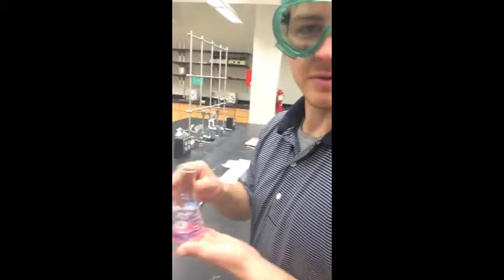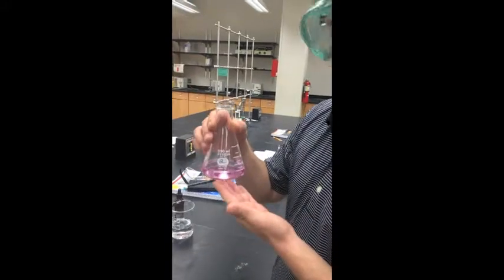Subtract the initial volume from the final volume, and that's the amount that you needed for the titration.